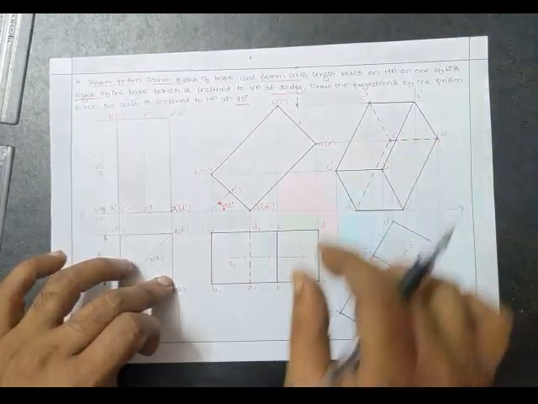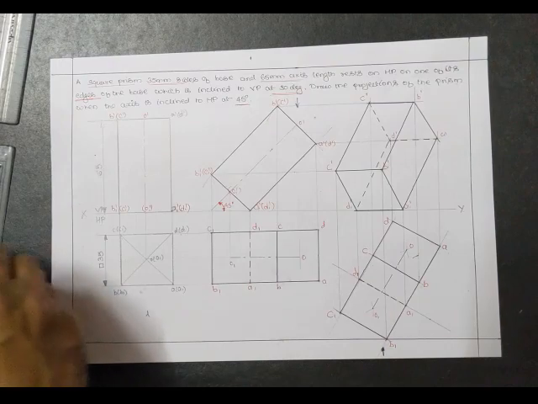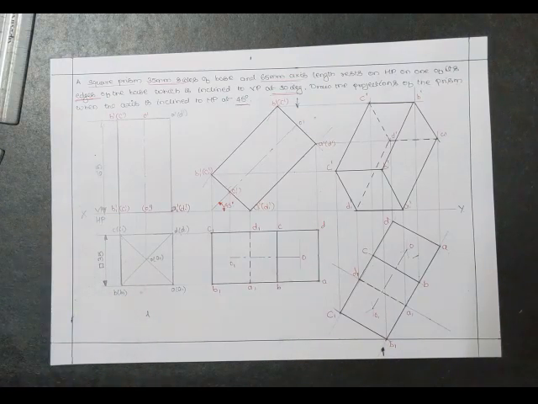So if you want, you can project the axis and you can get the axis also. There is nothing wrong in that. Okay. So this is the solution for the current problem.